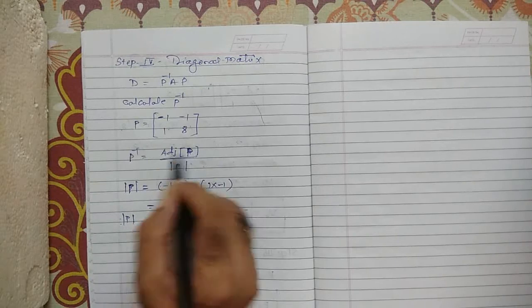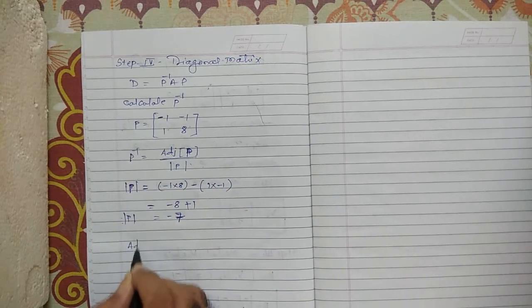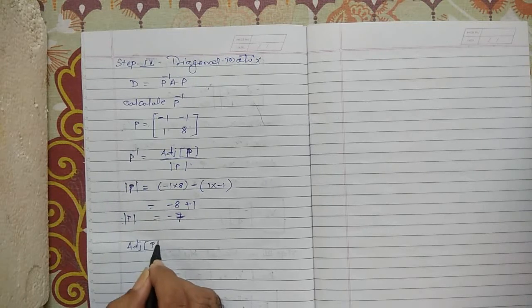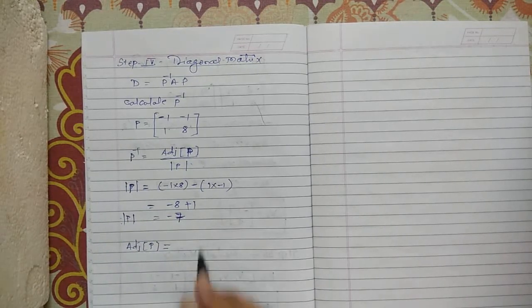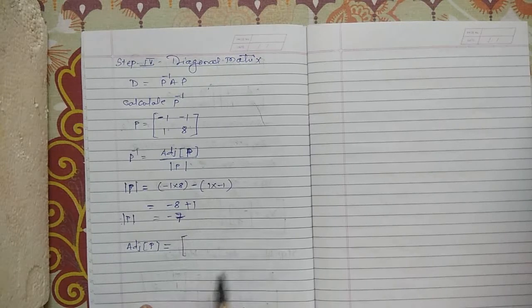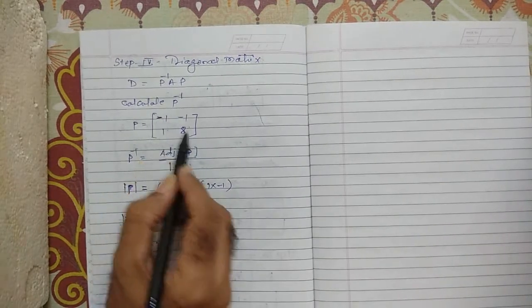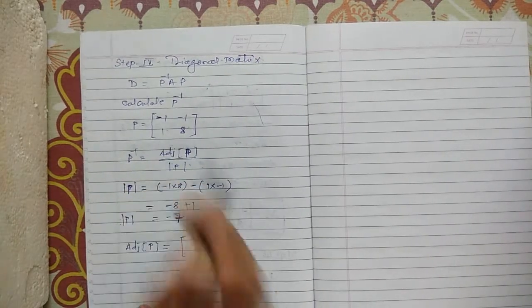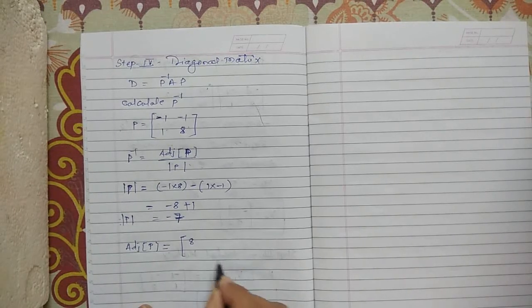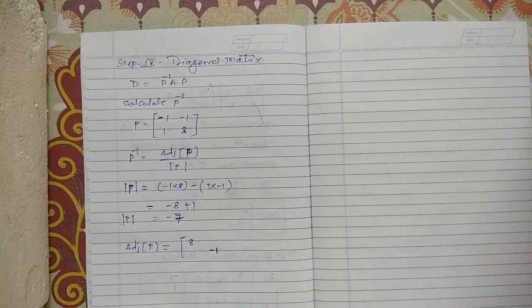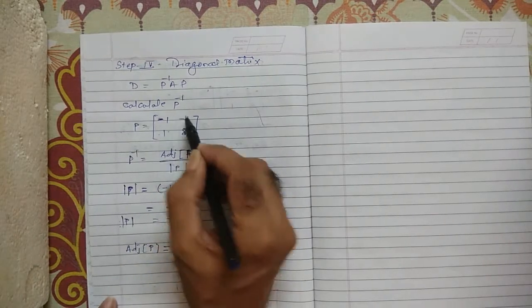Now we will find the adjoint of P. It is very easy for a 2 by 2 matrix. You interchange the positions of the minus 1 and 8, so here is the 8 and here is the minus 1, and change the sign of the other two.